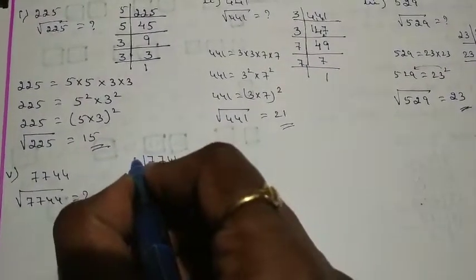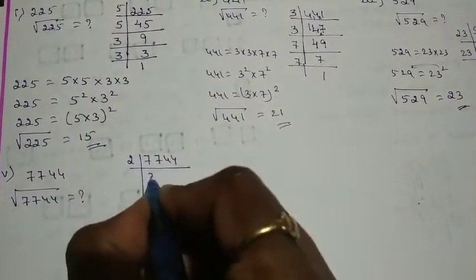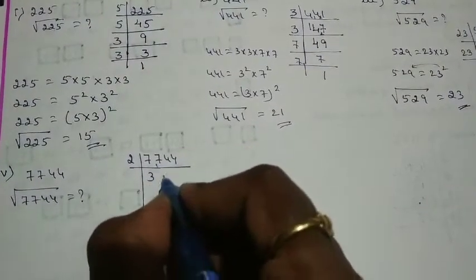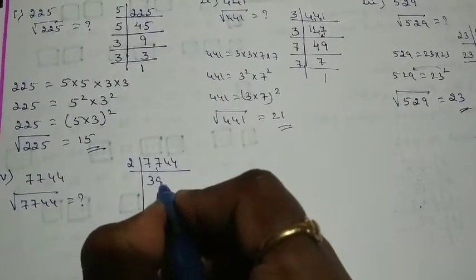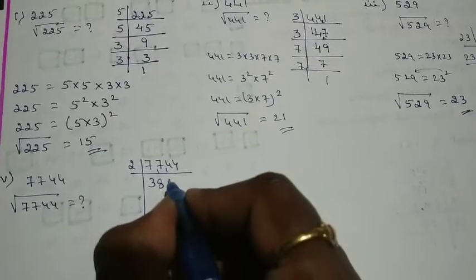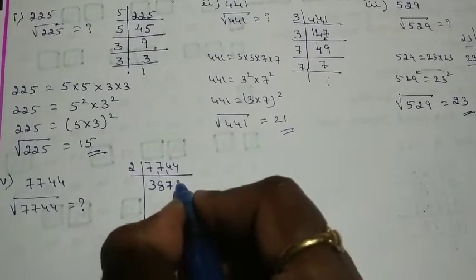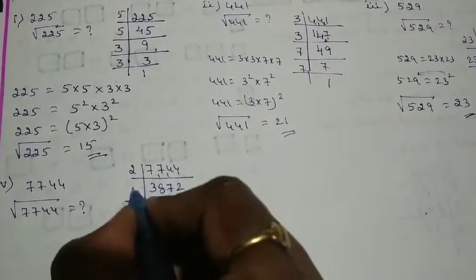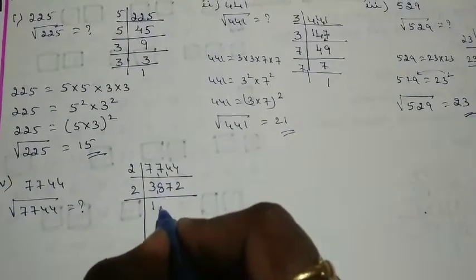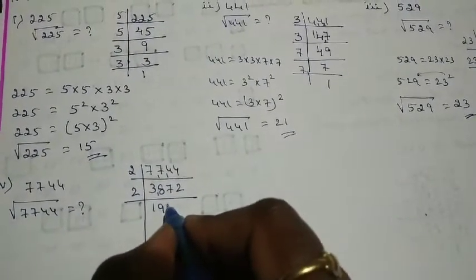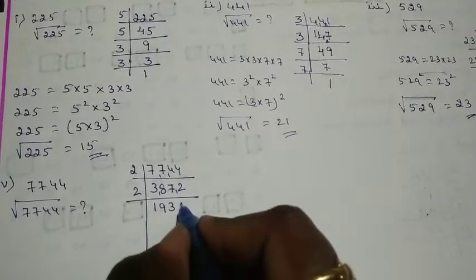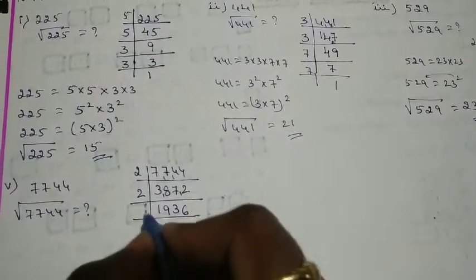So I'll go with the 2 table. 2 3s are 6, 1 remains. 2 8s are 16, 1 remains. 2 7s are 14, 2 2s are 4. Then next, 2 1s are 2, 2 9s are 18, 2 3s are 6, 2 6s are 12. Again ending with 6, I'll go with the 2 table.